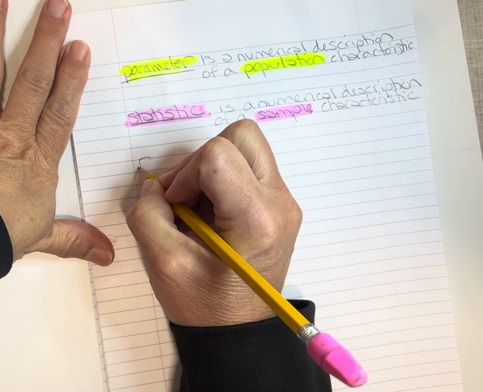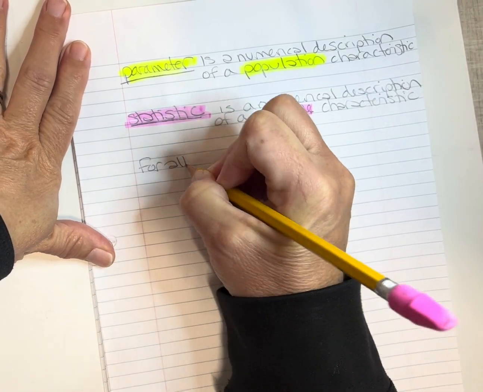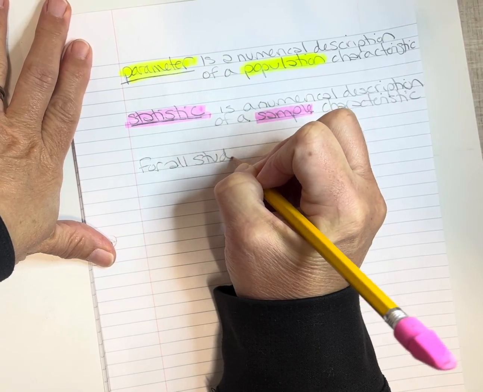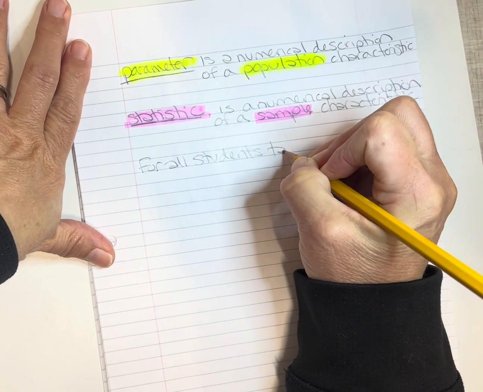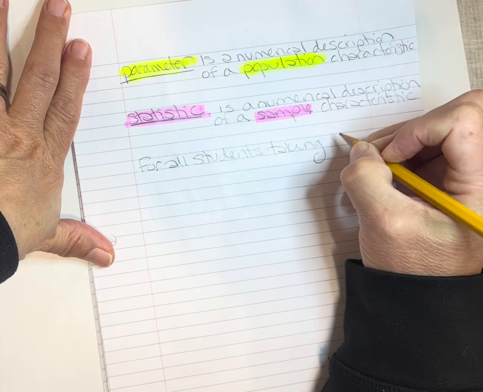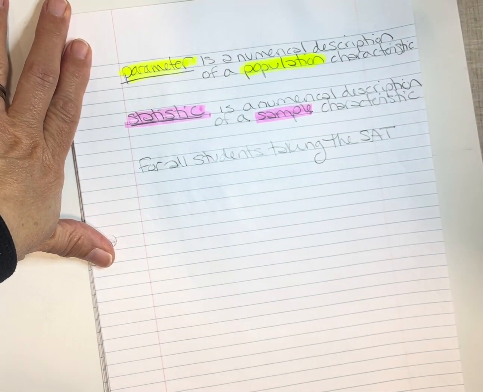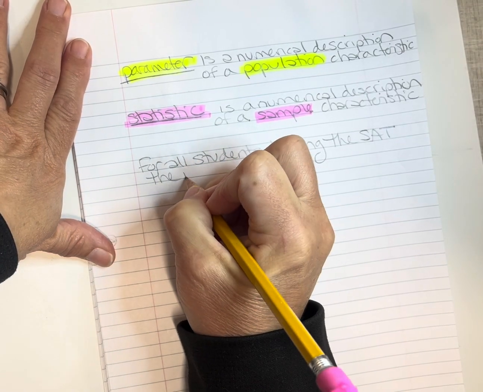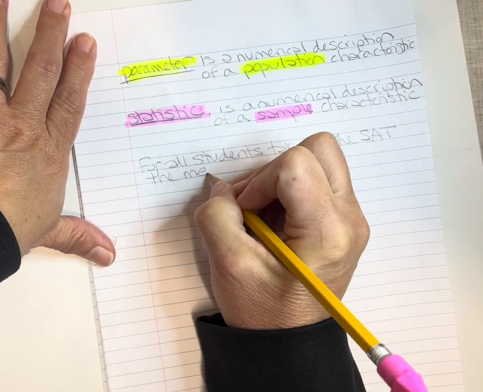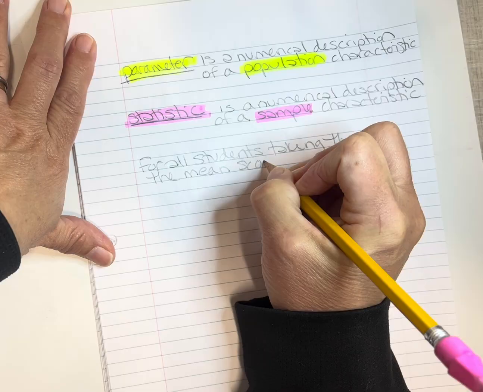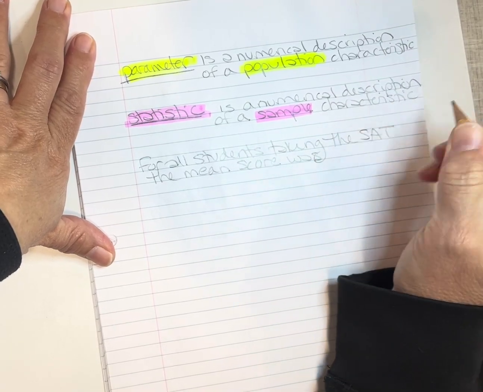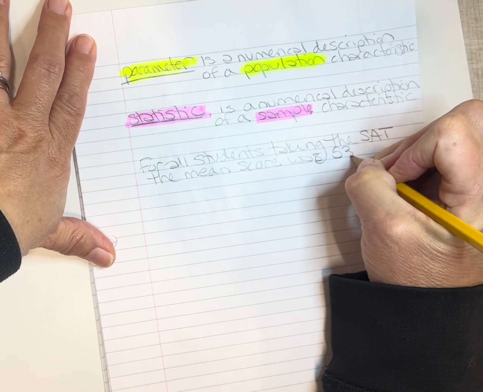All right, so if you had a sentence: for all students taking the SAT, the mean score was 531.